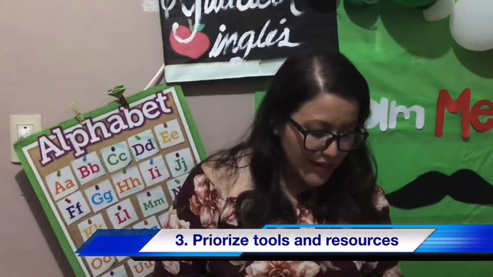You have to prioritize tools and resources. Right now, as an English teacher, we need so many resources. Pictures, flashcards, maybe e-resources like PowerPoint slides, or you can use Nearpod or Quizizz, quizzes, other platforms, because we have several platforms to teach English online right now.